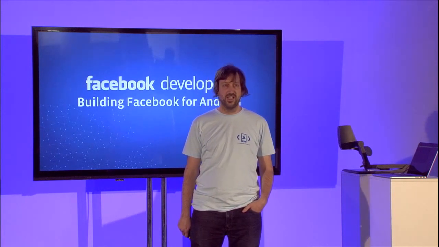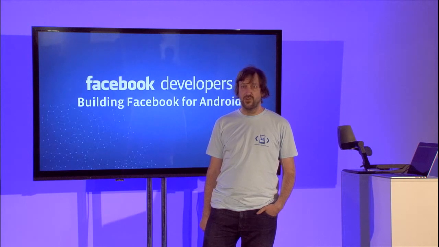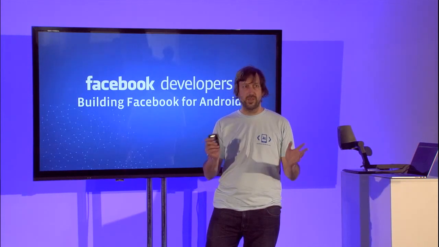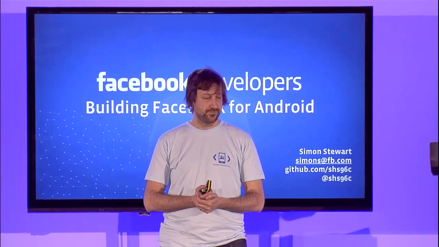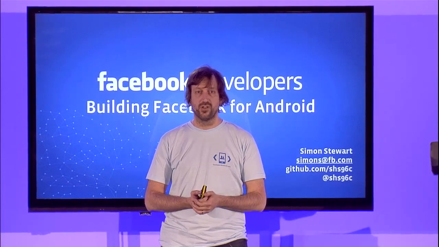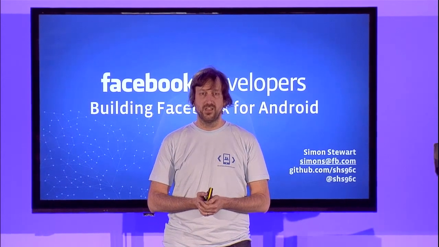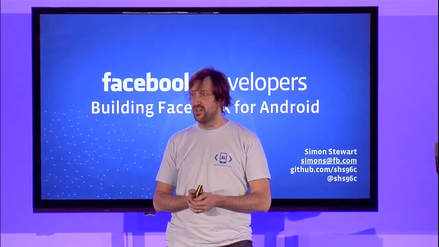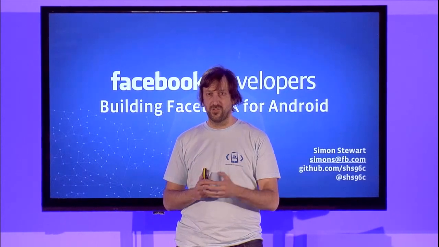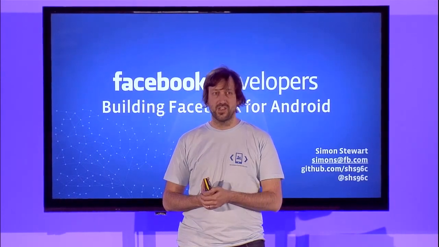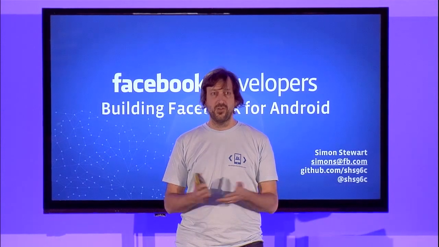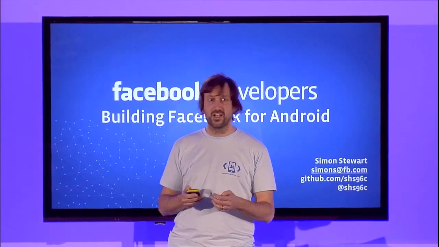My name is Simon Stewart. I'm an engineer in the recently formed London office here. I'm one of about 30 engineers who work there. I work on the internal tools team, and my focus is on developer efficiency and effectiveness. My particular focus is on enabling mobile developers, and Android developers in particular, to go as fast as they possibly can. I assume a lot of you are Android developers since you're here, right? Good, excellent. If you're an iOS developer, you're not going to get a lot out of this, I'm afraid.